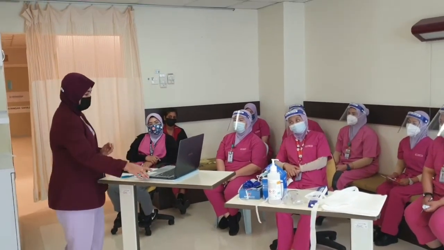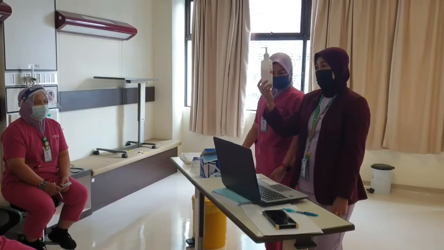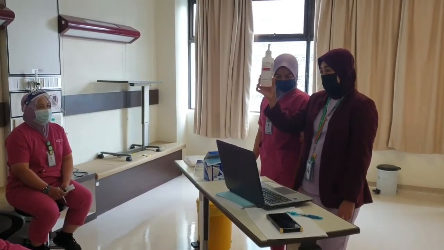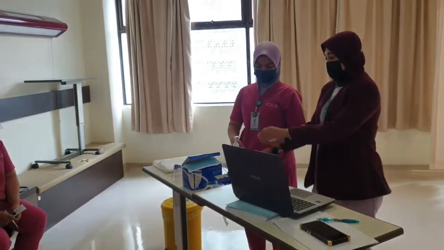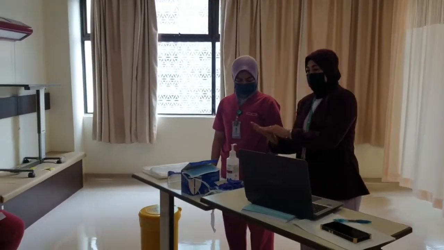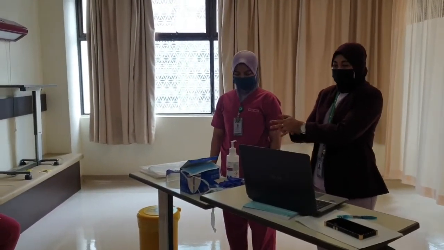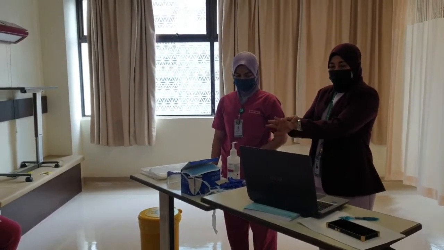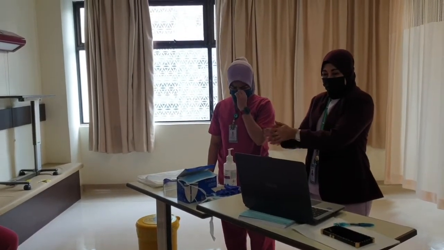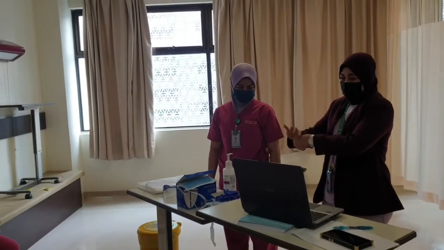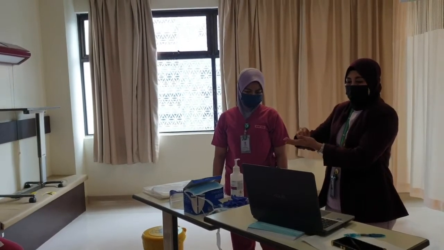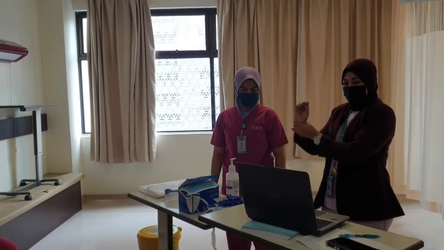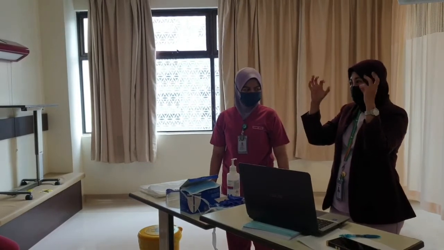Use either hand sanitizer or soap and water. So first, you use palm to palm, little finger, and back. Okay, thumb. Make sure everything is dry.